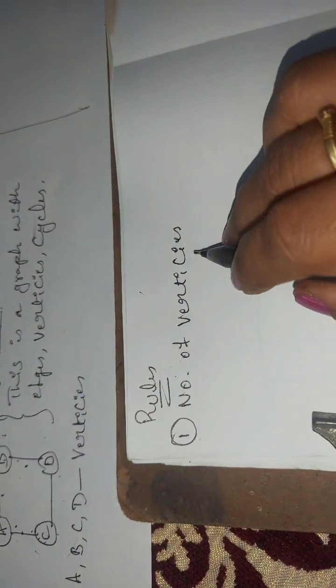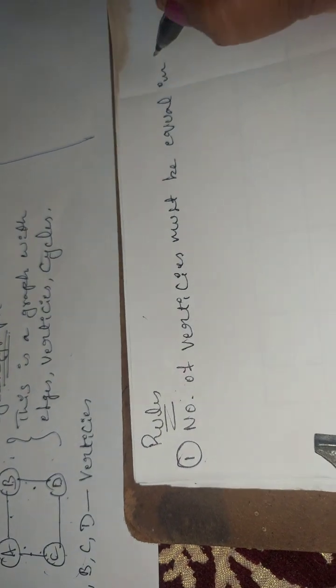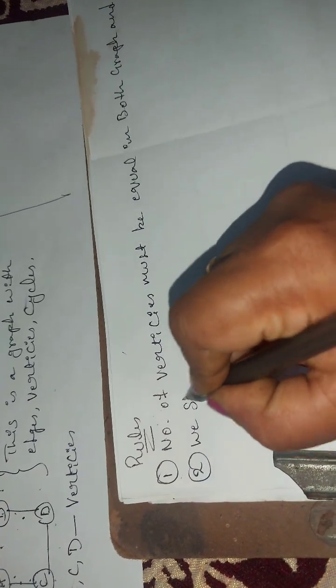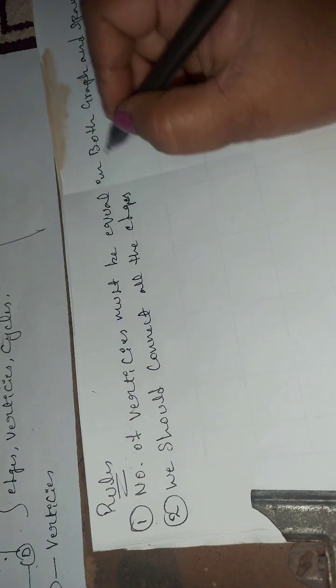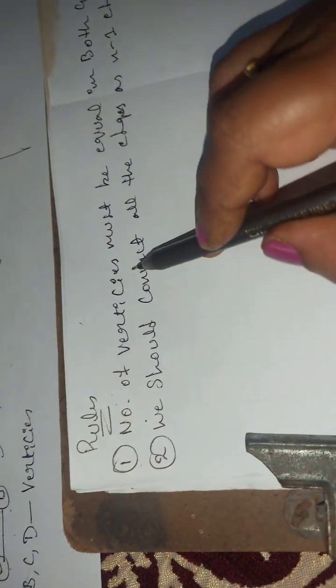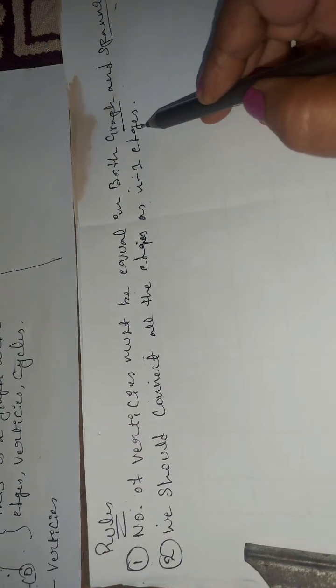Rules: the number of vertices must be equal in both the graph and the spanning tree, and we should connect the edges as n minus 1 edges.